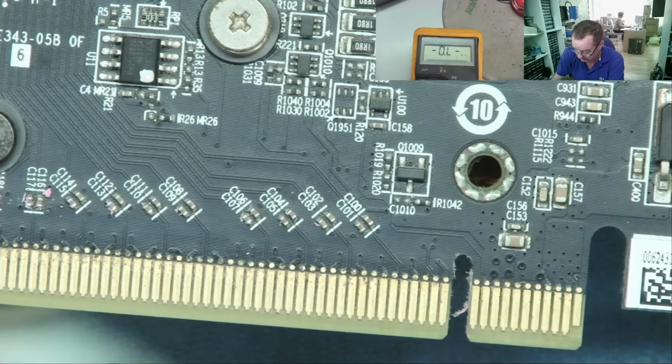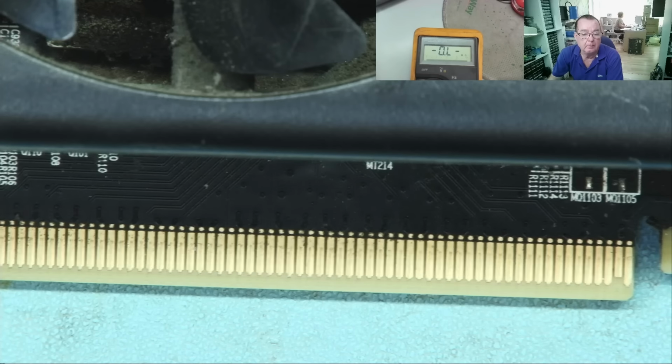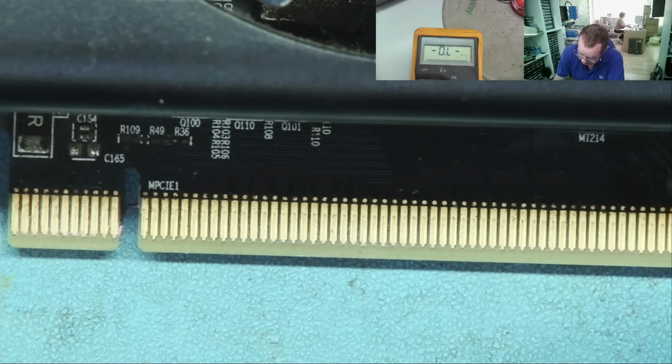Let's look at the other side while we're here. Again, I can just give this a quick clean with the same method. You can also use a bit of isopropyl on something like a bit of kitchen roll. That works quite well also.